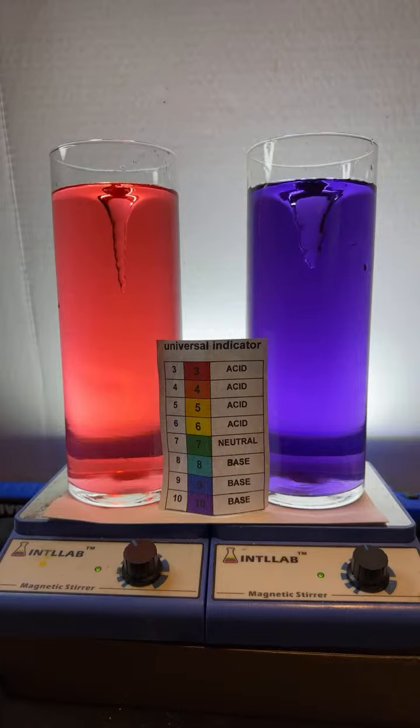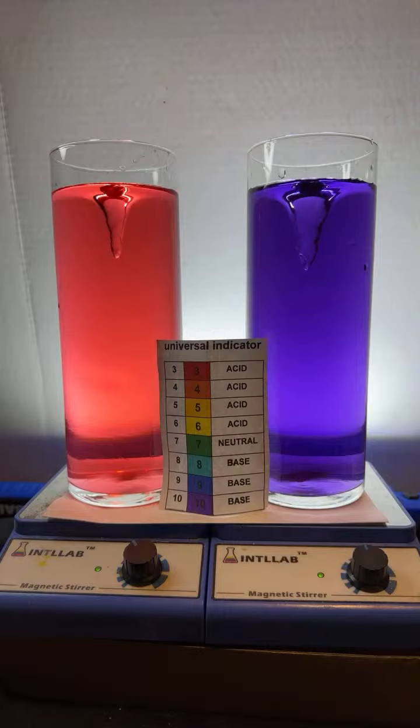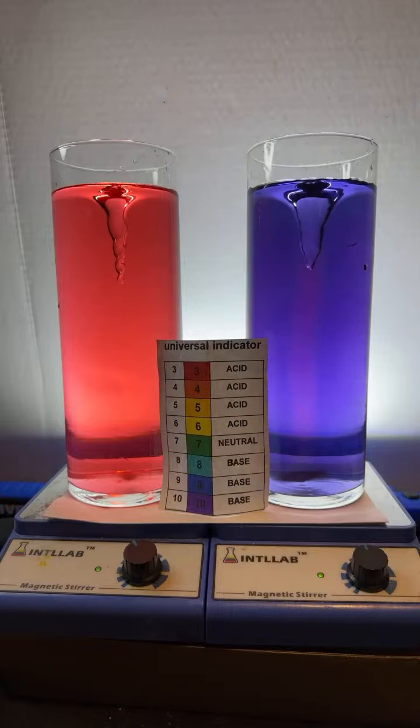I'm going to try to get this neutralized. It's not the easiest thing in the world. I'm going to try to add half a drop. You notice I had just a little drop right there. In it went. And now you can see, let's see where that ends up. Kata is studying this right now.